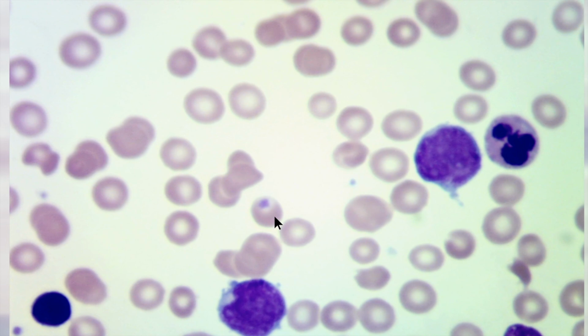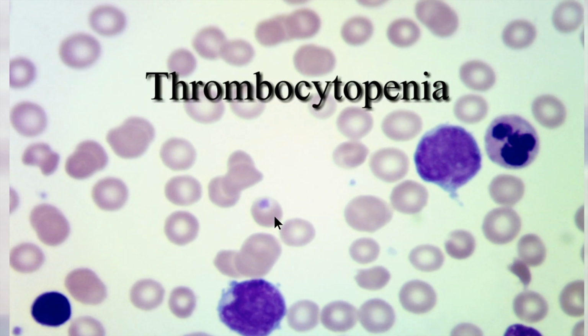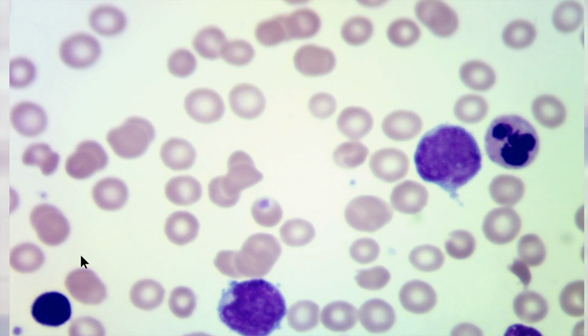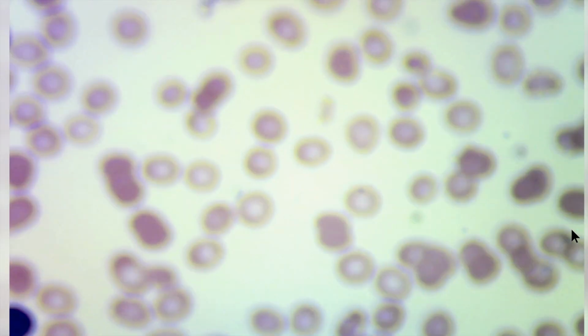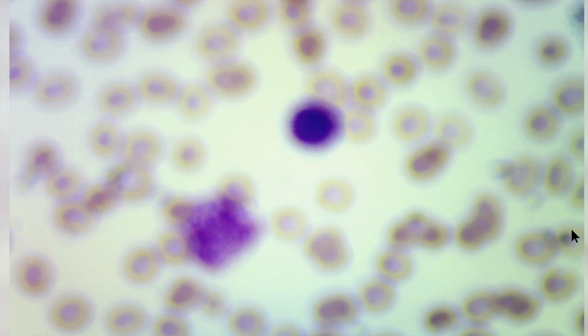I do see perhaps slight thrombocytopenia. I think the number of platelets is low; I do see 1 here, 2, 3, 4, and 5. This is an artifact on the camera. So these blasts are the common feature of ALL.